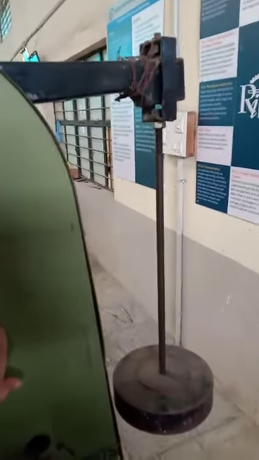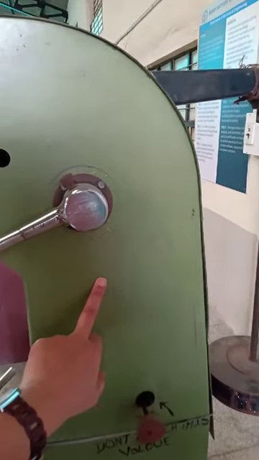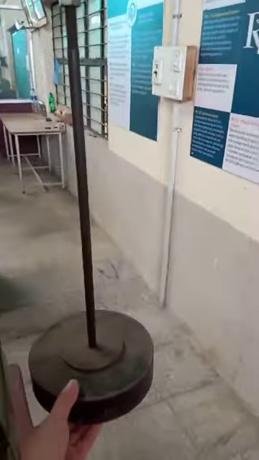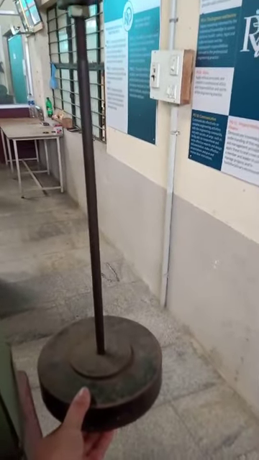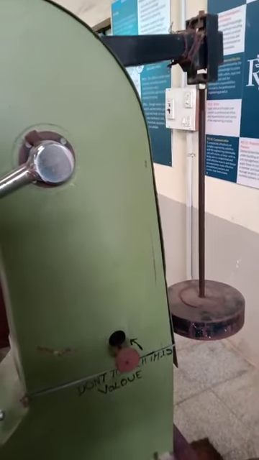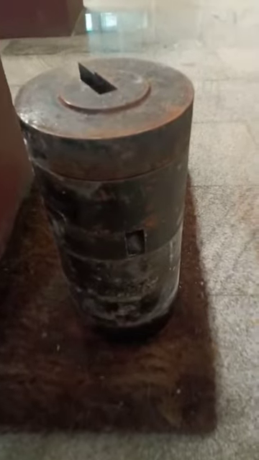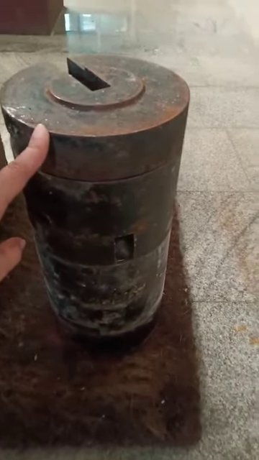Inside this machine the inbuilt load is 250 kg of force, and this one is once again 250 kg of force. When we add those two, the result is 500 kg of force. Directly we use this 500 kg of force for aluminium material. For ferrous material, that is mild steel, the load used is 3000 kg of force.